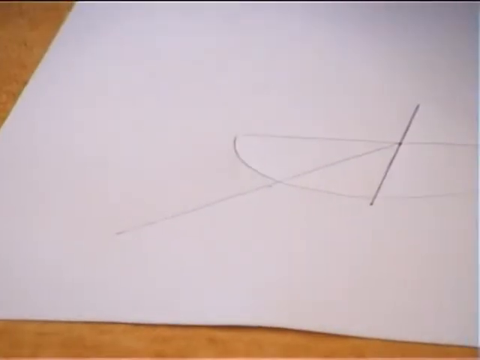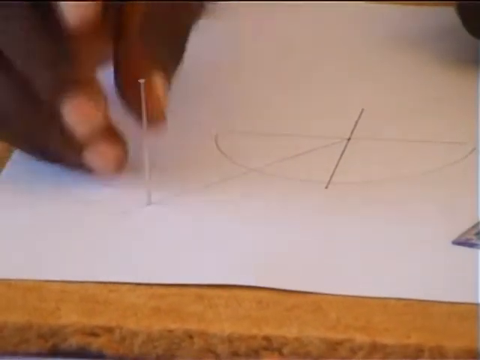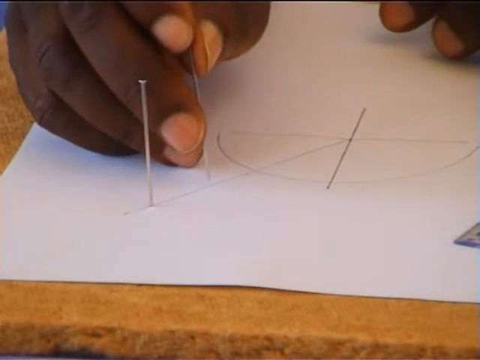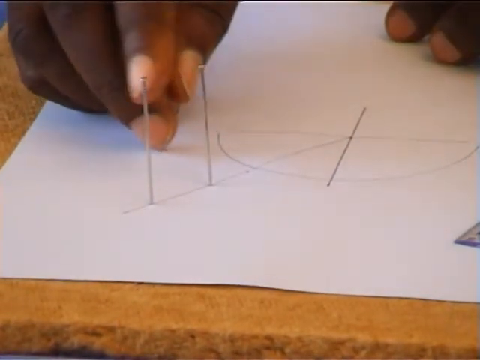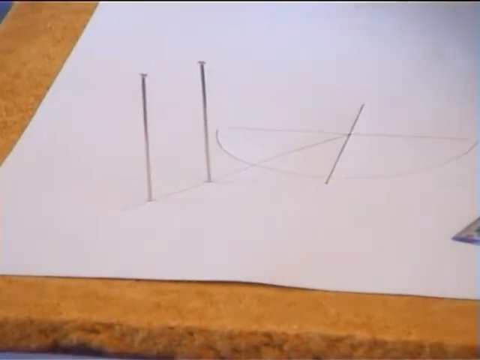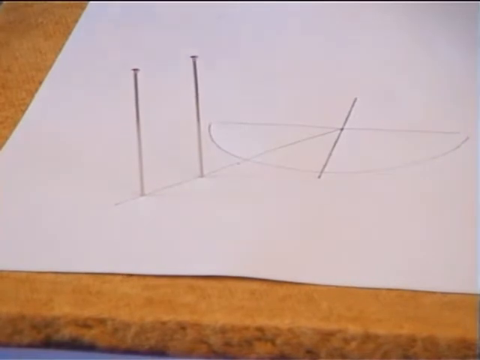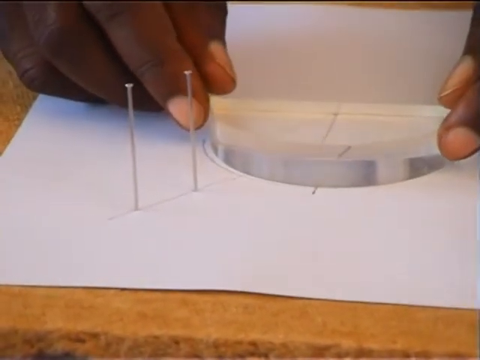Insert P1 and P2. Make sure that the pins are upright. Replace the semicircular glass block.